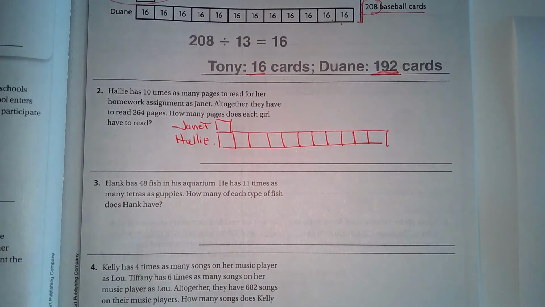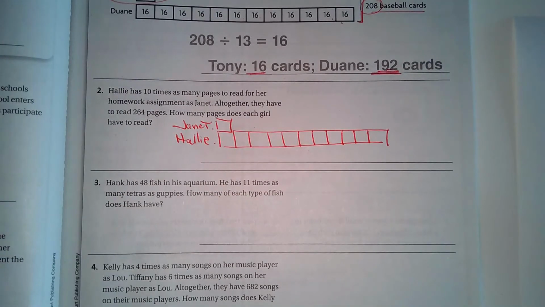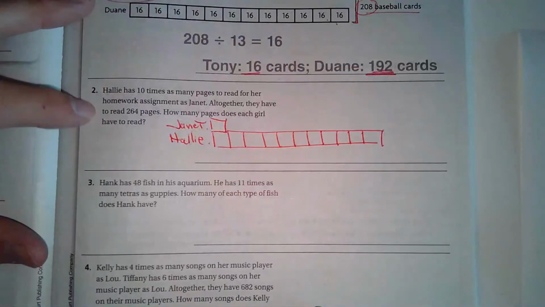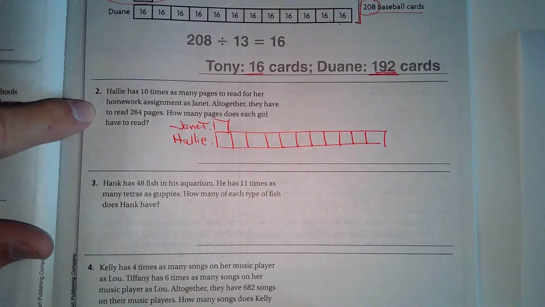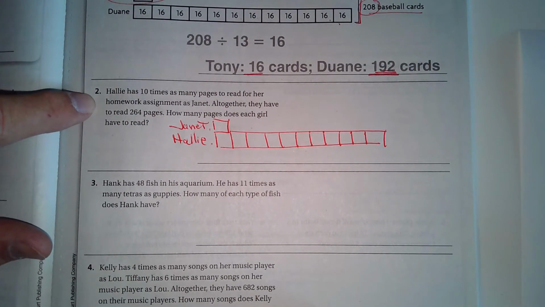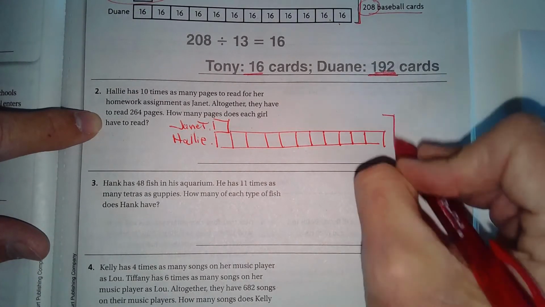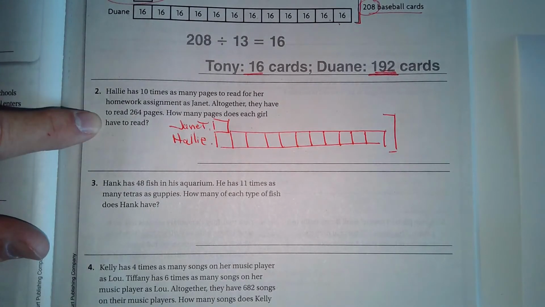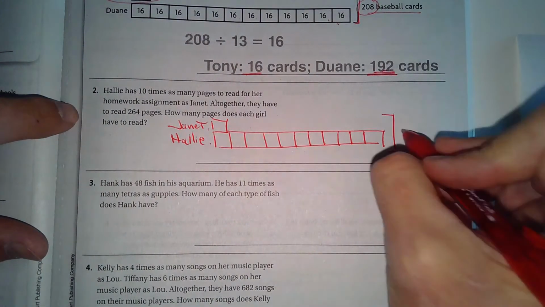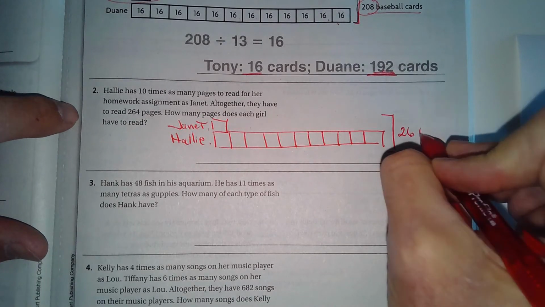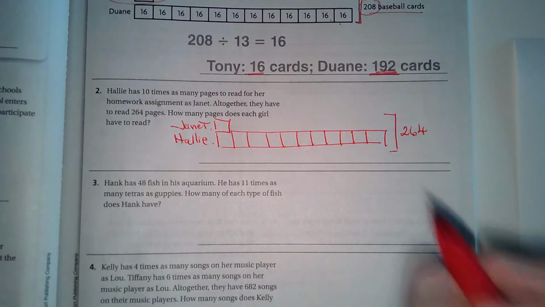Now you guys pay attention to how these are set up, because this is how you do them all. This is important that you learn how to do this, because they give you all the information you need to solve these in the paragraph and the few sentences they give you. Then it says altogether they have to read 264 pages. So I'm going to put a bracket right here. What am I going to write over here? 264. Yeah, because we know the total is 264. Pages.